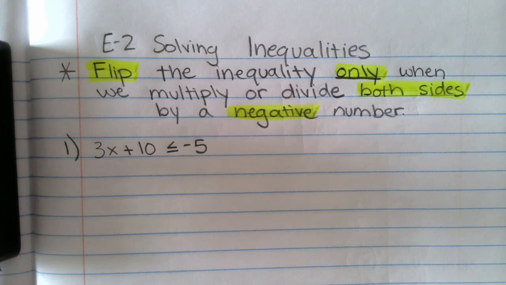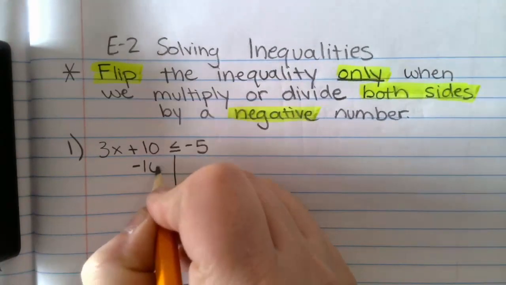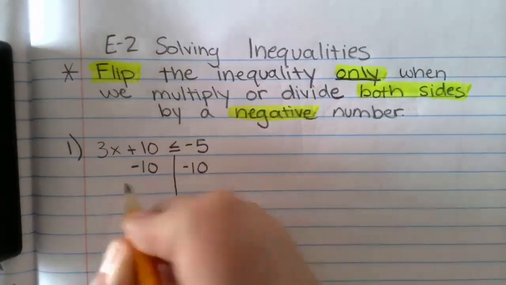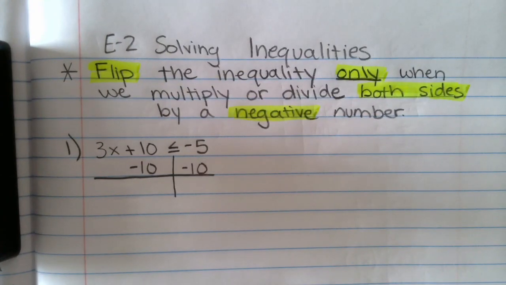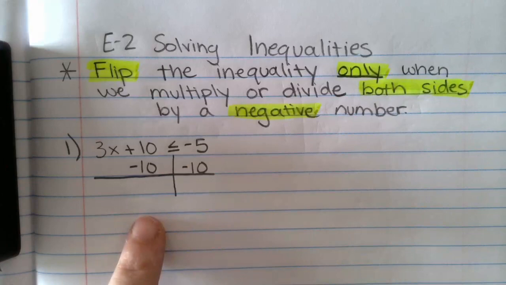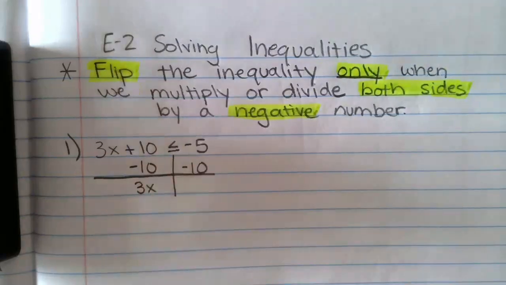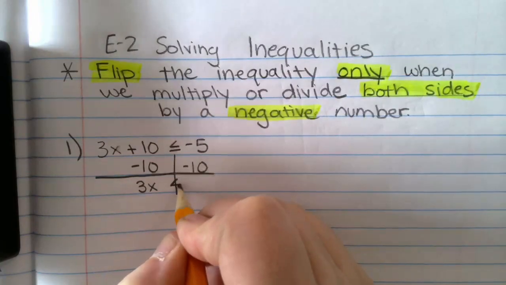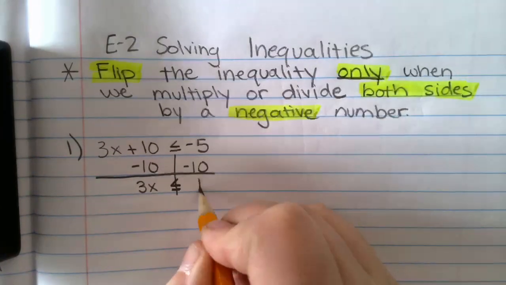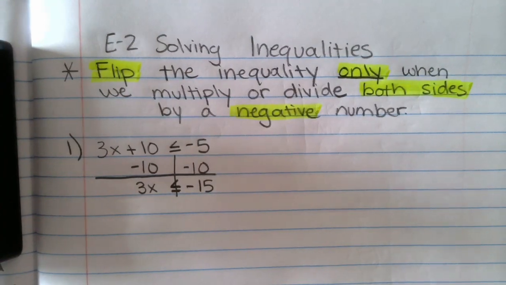Which one are we going to undo first? 10. Good. What do we call that number with no coefficient, no variable? Constant. Good. So we do minus 10 on both sides. What am I left with on the left side? 3x. Did we multiply or divide? Not yet, so we don't need to think about flipping. We keep the same symbol. Negative 15, since it's like 5 negatives and 10 negatives.